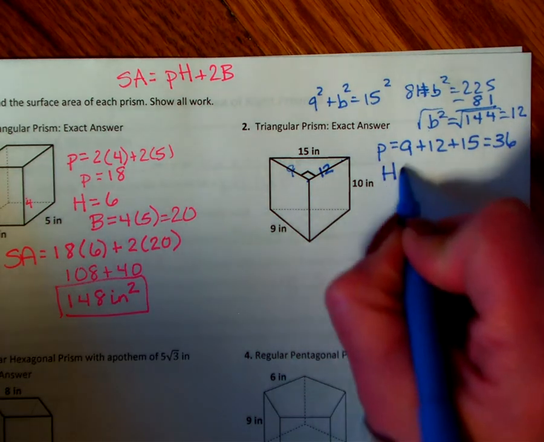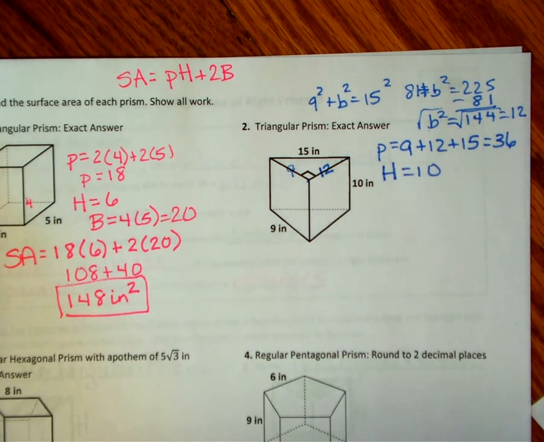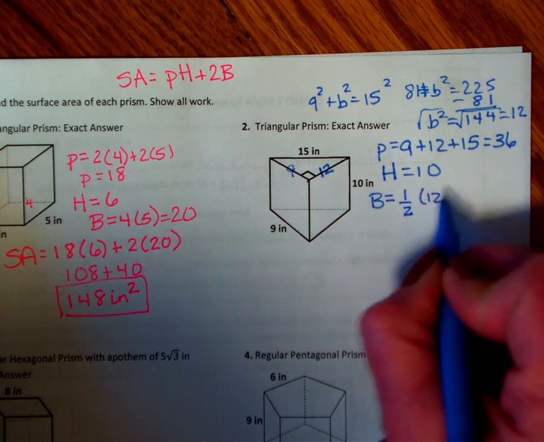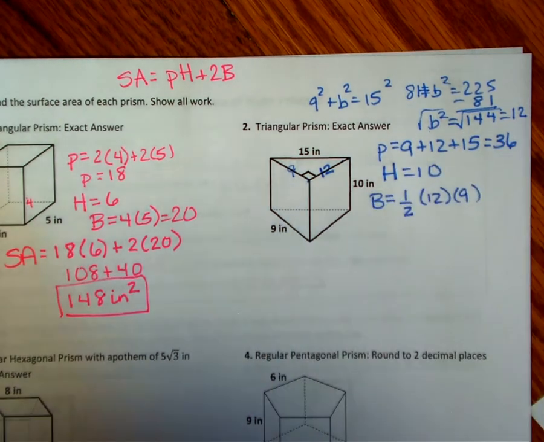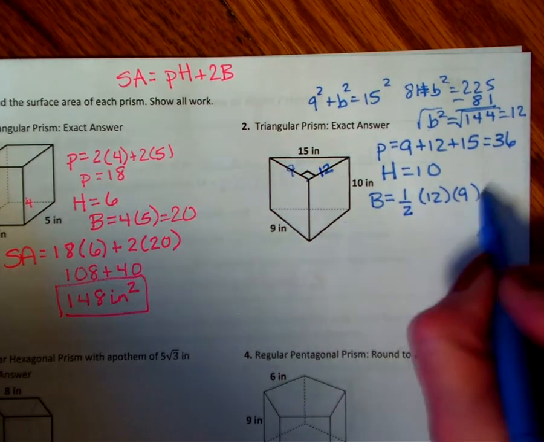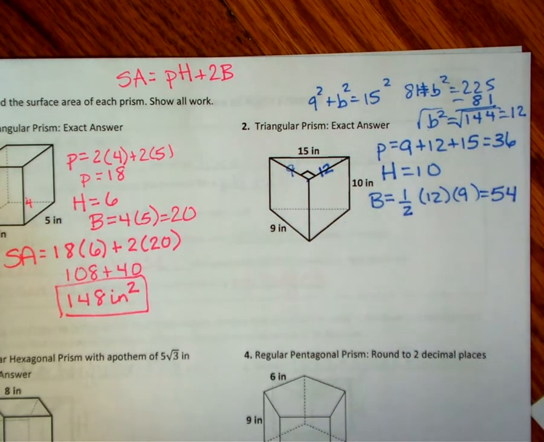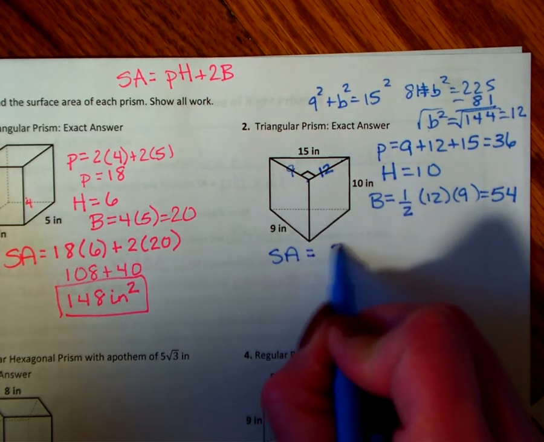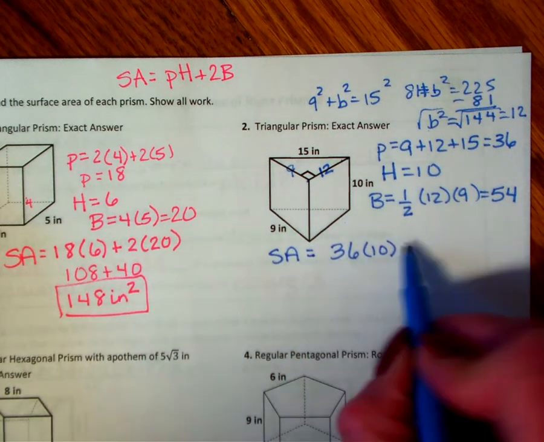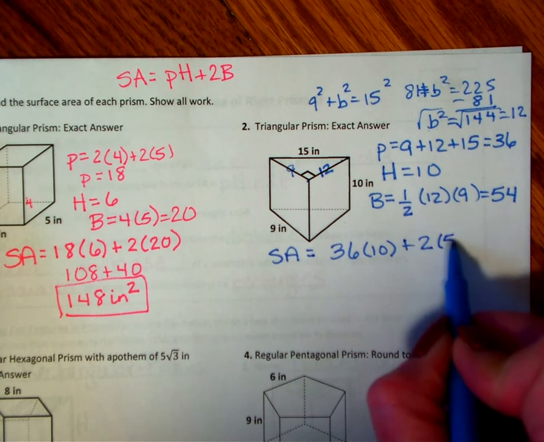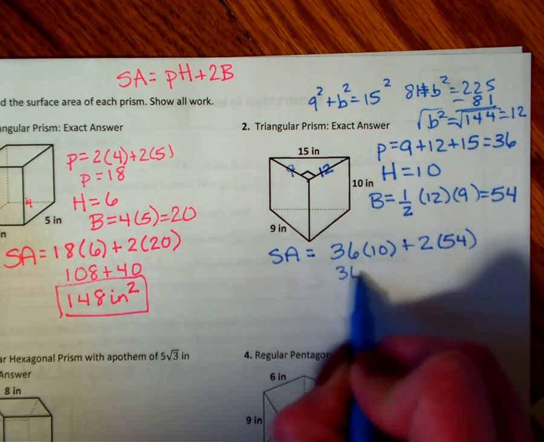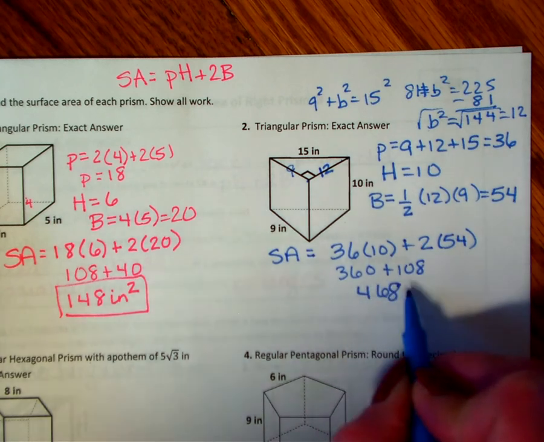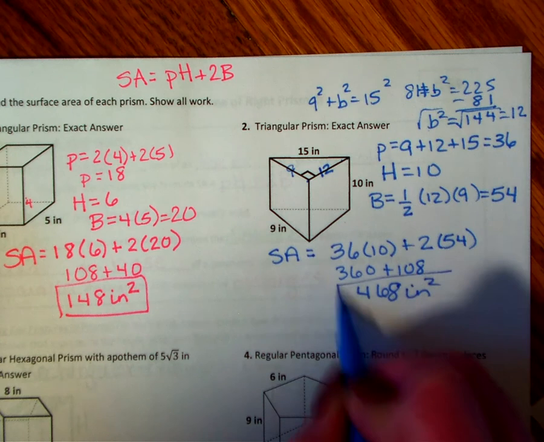My height is 10. The area of the base, since it's a triangle, is 1/2 the base times height. It started out giving you the right triangle, so the base and height were easier to find. So that's 54. Now I just plug in for my surface area. The perimeter I found to be 36 times the height plus 2 times the base. So 360 plus 108 gives me 468 inches squared.